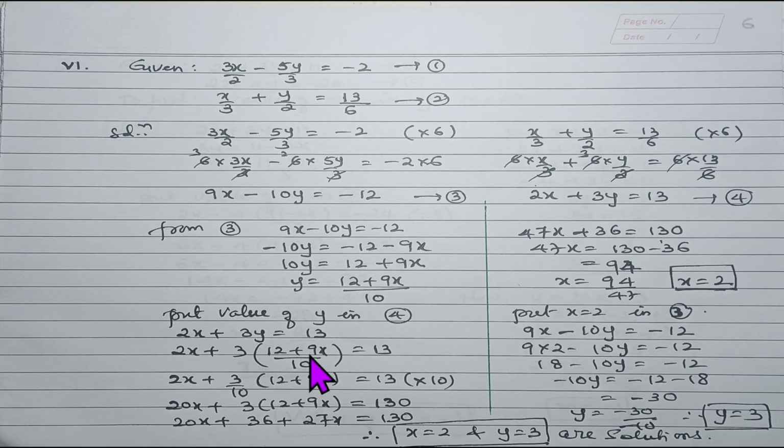Now 2x plus 3y equal to 13. 2x plus, put the value of y here, 12 plus 9x by 10 equal to 13. 2x plus 3 by 10, 12 plus 9x equal to 13. Now I will eliminate the denominator again by multiplying by 10. So 10 into 2 is 20x, 10 gets cancelled, 3 in the bracket 12 plus 9x, and 13 into 10 is 130. And please remember this procedure of eliminating the denominator. This is a universal method, and there are different methods of solving. This is the easiest and the simplest method of eliminating the denominator.